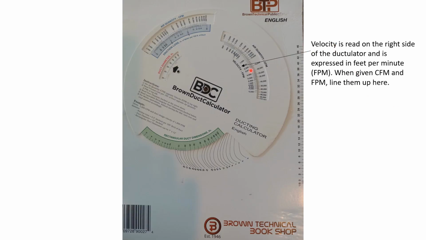And then we're going to note that you read velocity on the right side over here, where the CFMs are on the top, the velocity is on the bottom here.